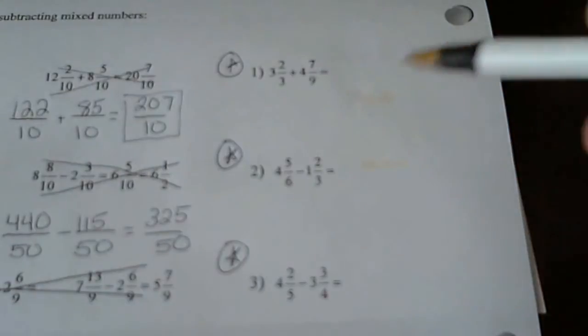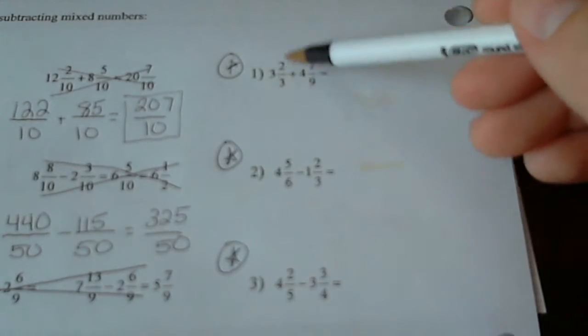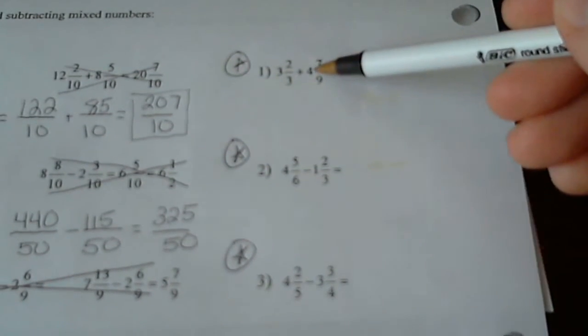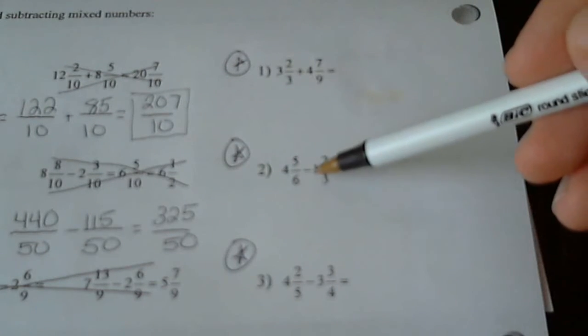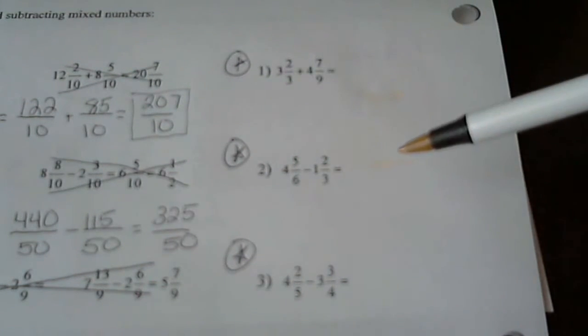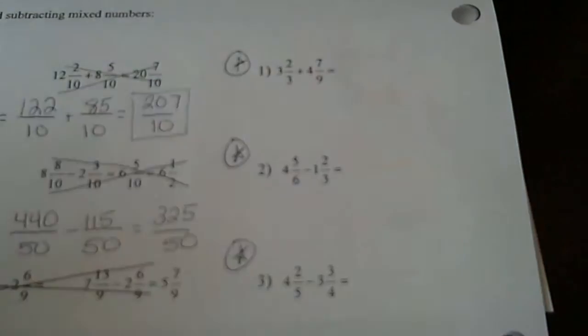Okay? Now remember, first you have to change these mixed numbers to improper fractions, and then find a common denominator and add, and then in the case of these two, subtract them. Okay? That's what I would like you to do. Now, let's move on to page 3.